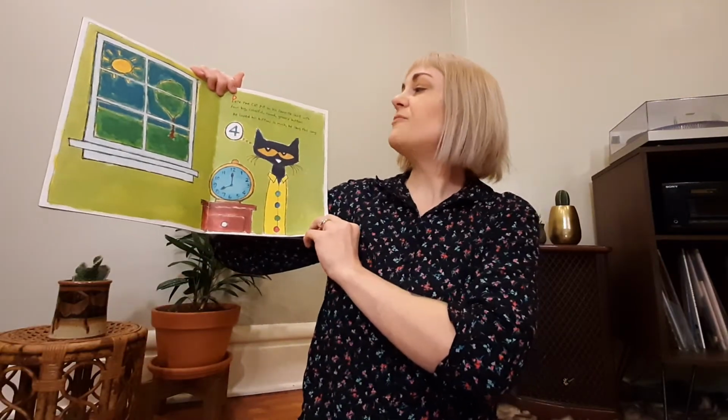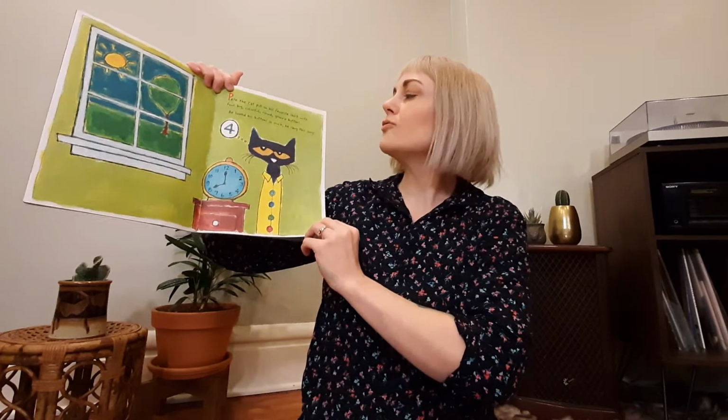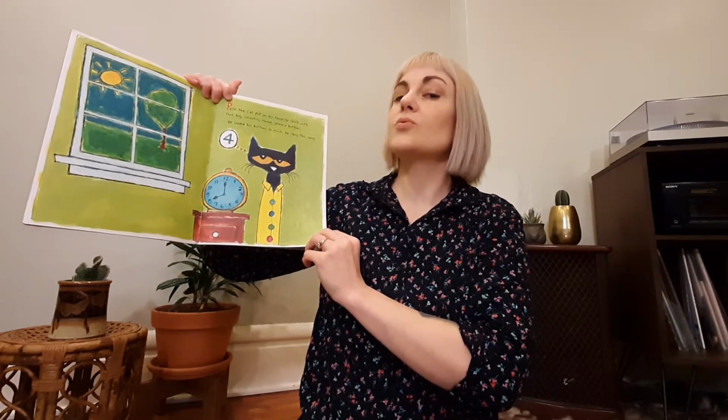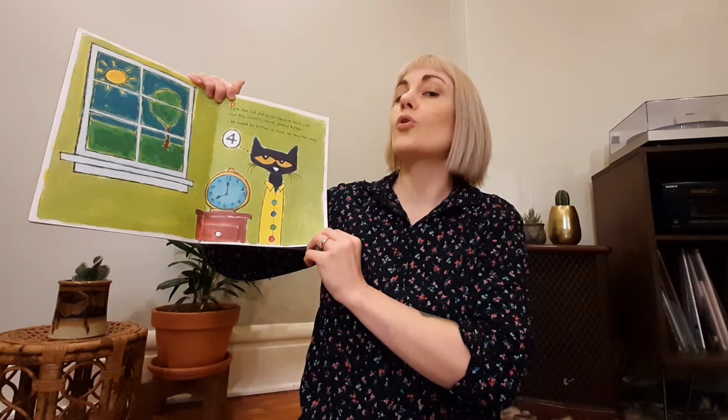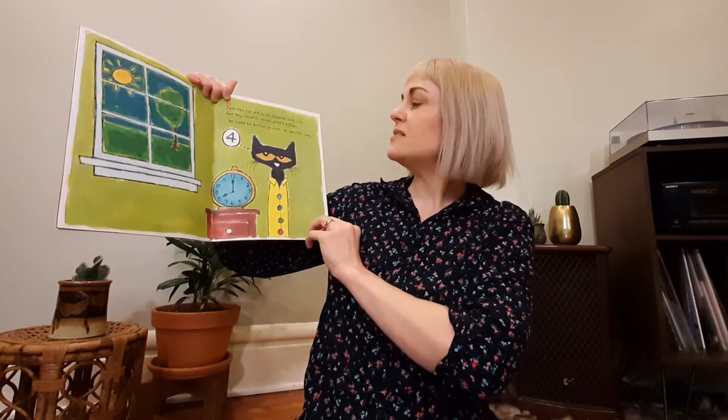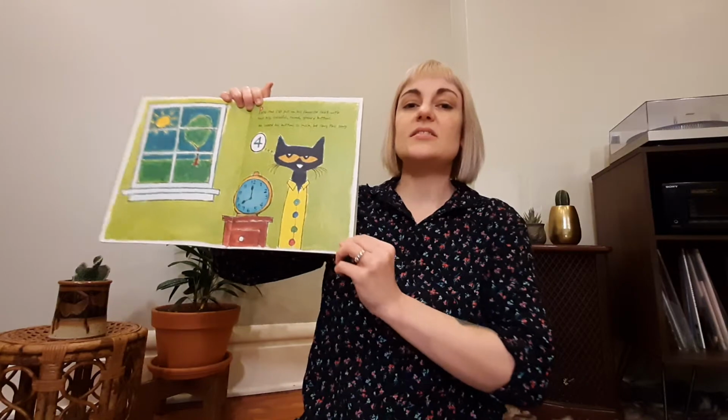Pete the Cat put on his favorite shirt with four big, colorful, round, groovy buttons. Now, what does groovy mean? Groovy is another word for cool. He loved his buttons so much, he sang this song.